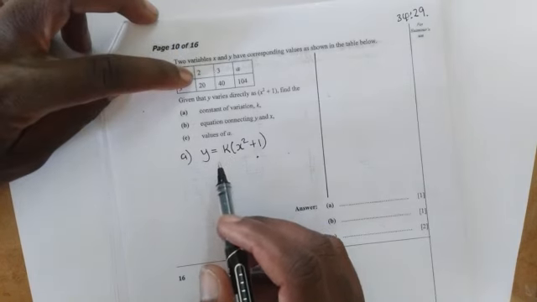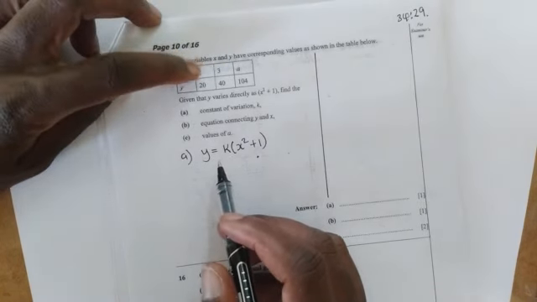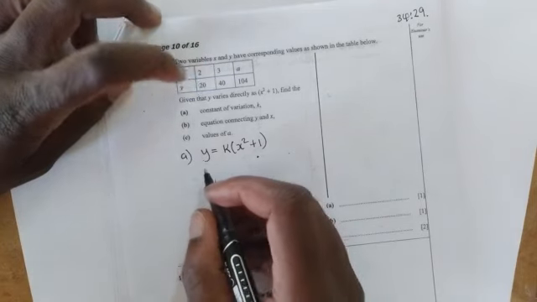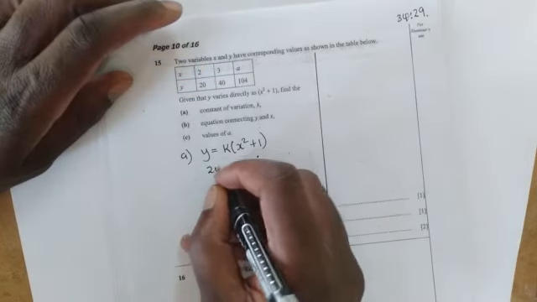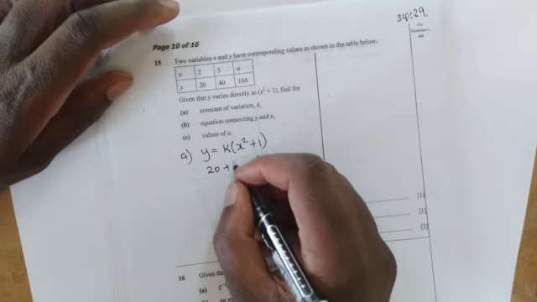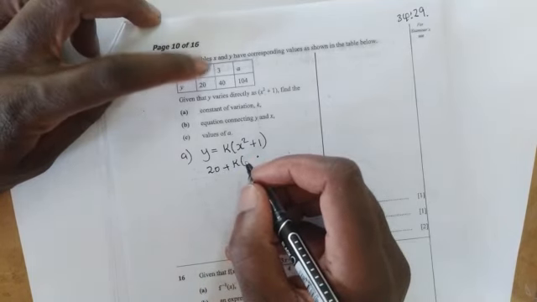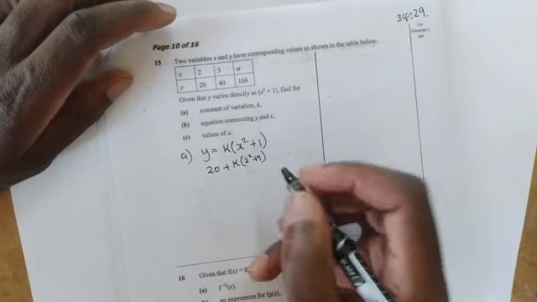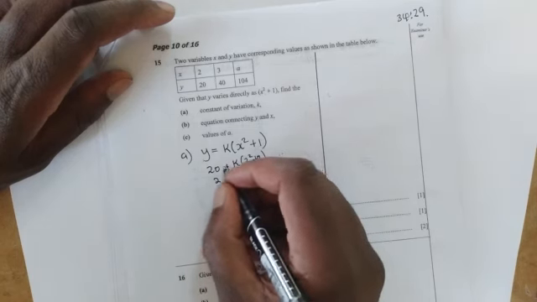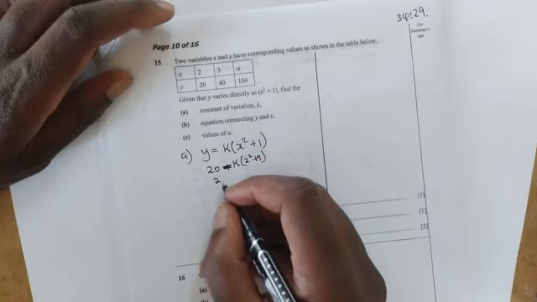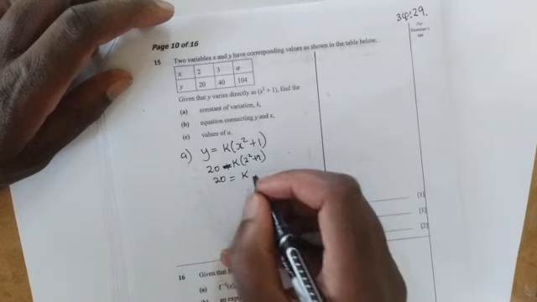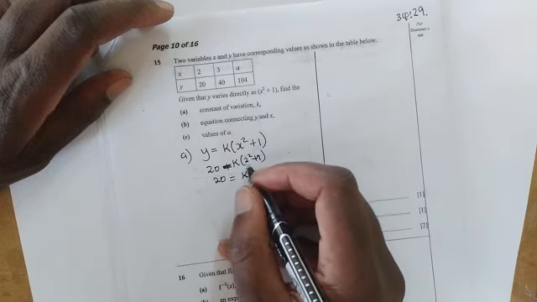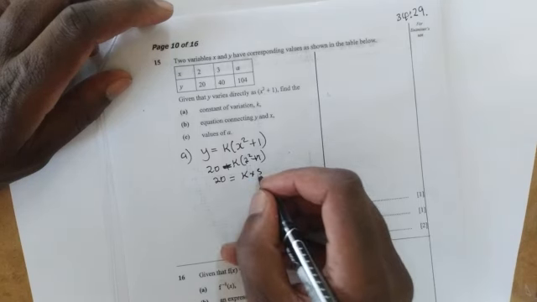So we can come to this part where we have both coordinates, the x coordinate and the y coordinate. So y is 20 and x is 2. So we need to square 2 plus 1. This is going to give us 20 equals k multiplied by 4 plus 1, which is 5.